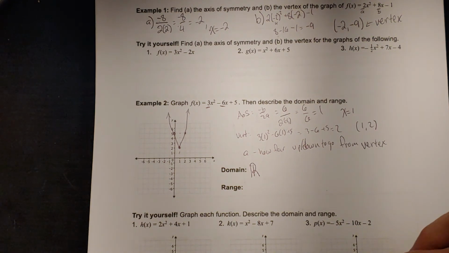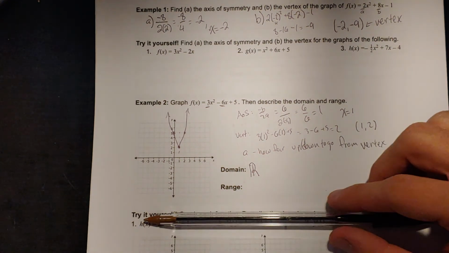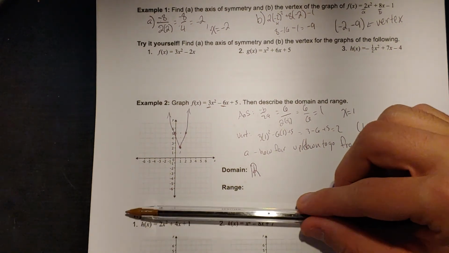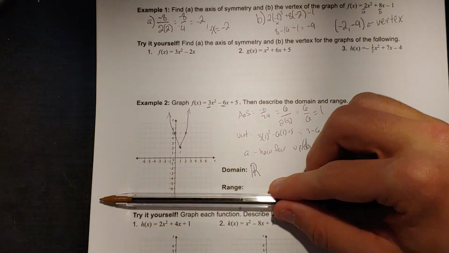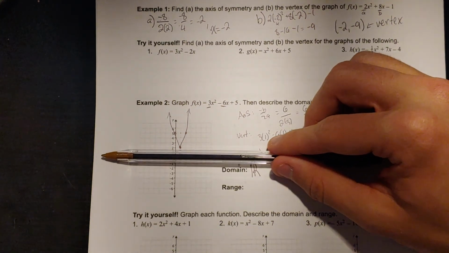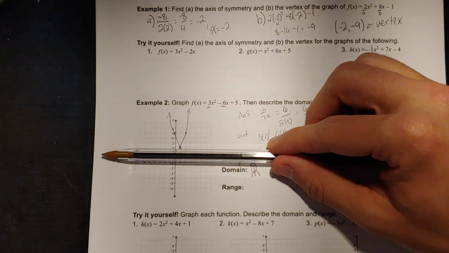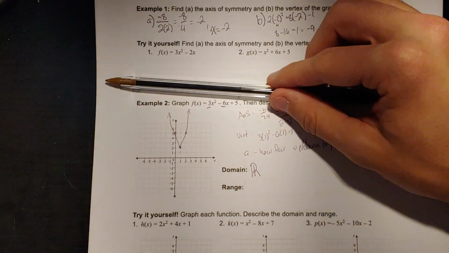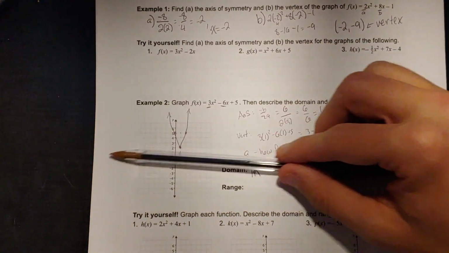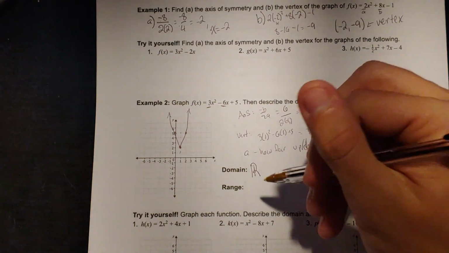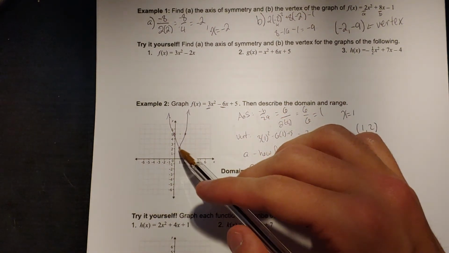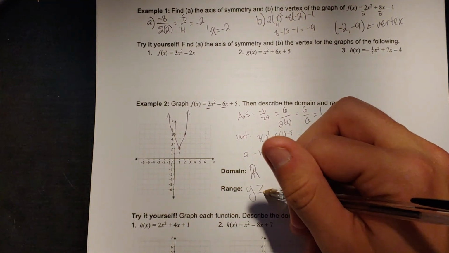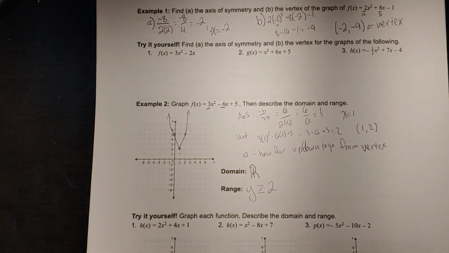My range, if you remember, is all the y values. Since my graph is going up, I'm going to start at the bottom and go up until I hit the vertex, which is at 2. From there on out my graph is happening, but down here it's not happening. So I'm going to write an inequality for where my graph is happening. So y has to be greater than or equal to 2.